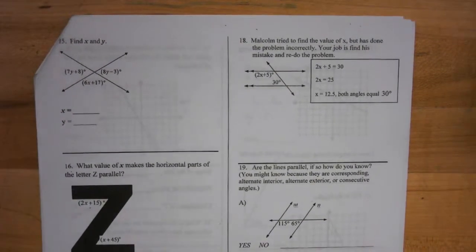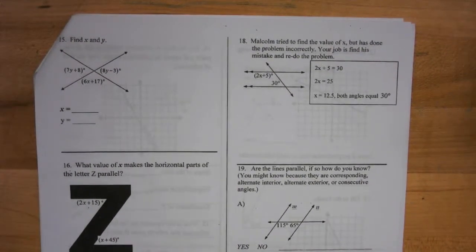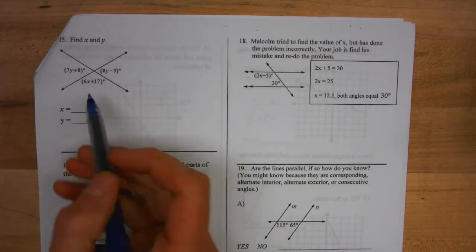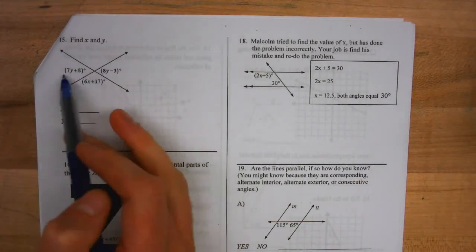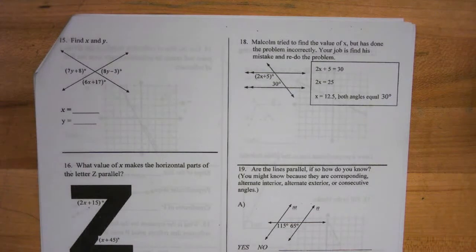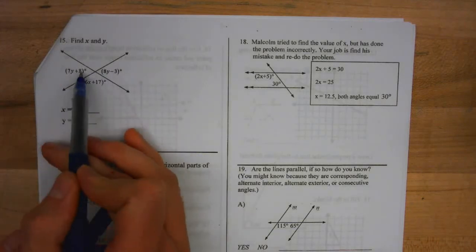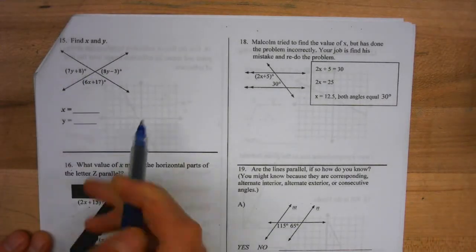All right, here we go for our final video of review number 7. So typically as the task goes on, questions get a little bit more difficult. So number 15, for instance, you have a couple of different variables that we have to solve for here. And so there's really going to be kind of two sections to it. One where we figure out how to solve for y, and then one where we're solving for x.